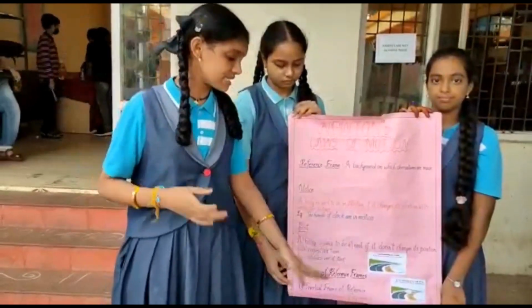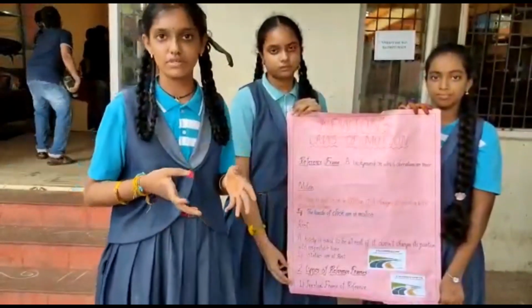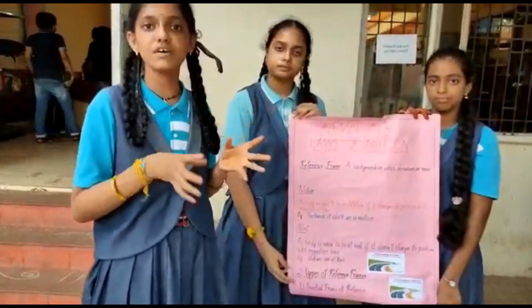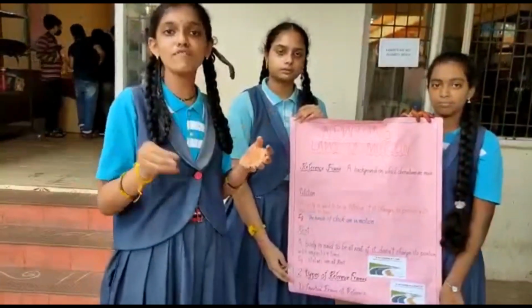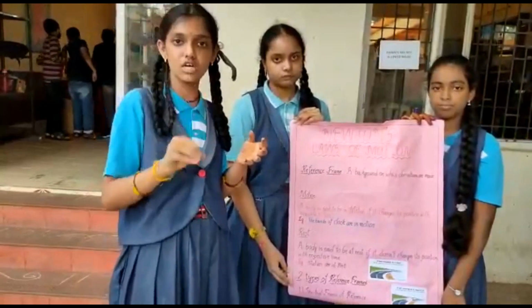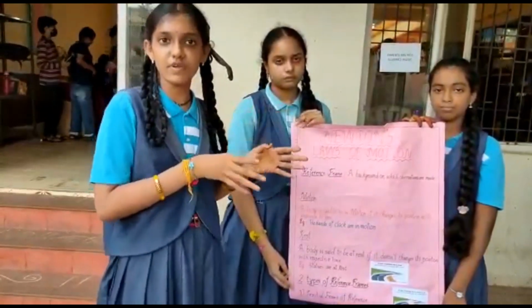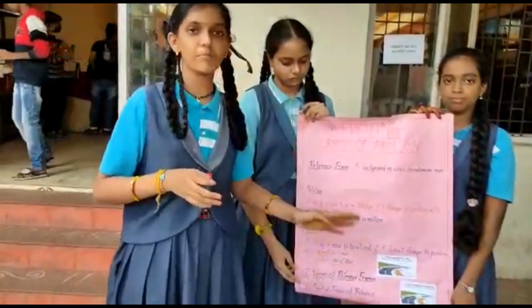And coming to the second one, non-inertial frame of reference. In a reference frame, if we observe a body moving with non-uniform motion, non-uniform velocity, then that particular reference frame is called non-inertial frame of reference.